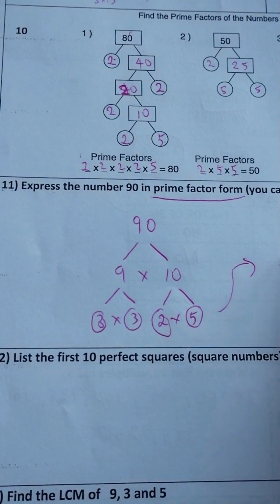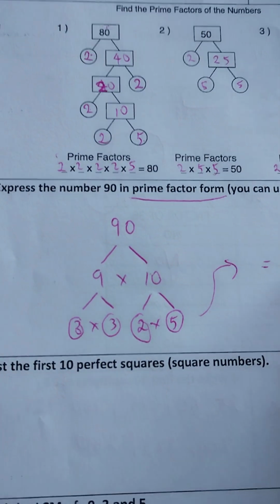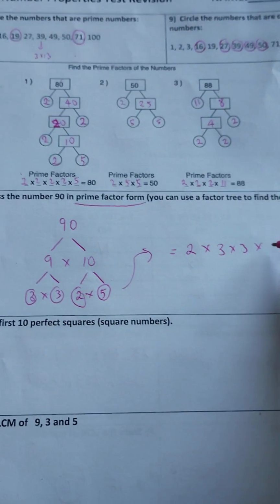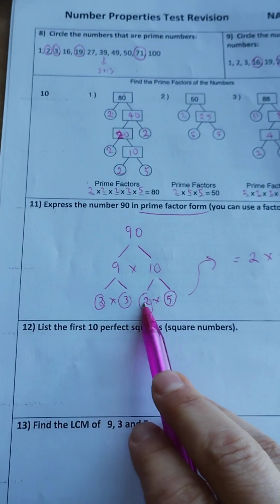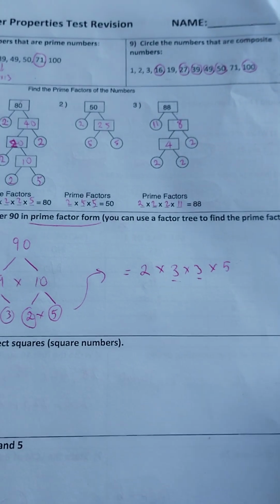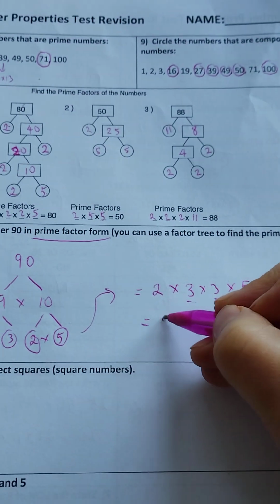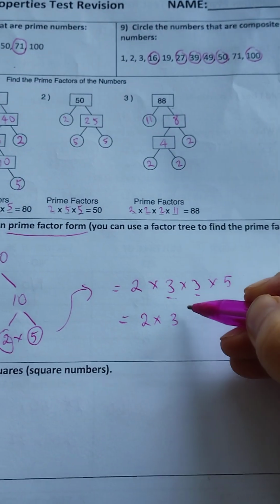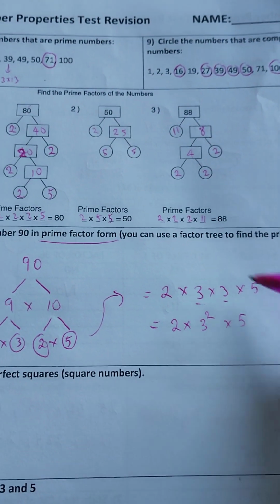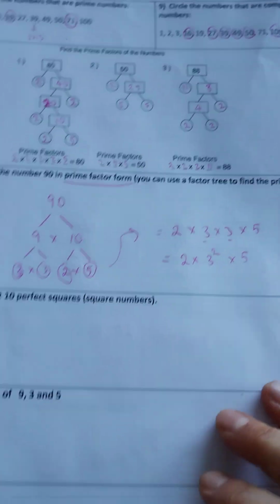So I'm going to start with 2 first because 2 is my smallest number. Then times 3, and times 5. So write all the prime numbers you see and just times them. And then because we've got 2 3s here, we can simplify that. I can write this 2 times 3, but squared to the power of 2, and then times 5. So try and go that next step as well.